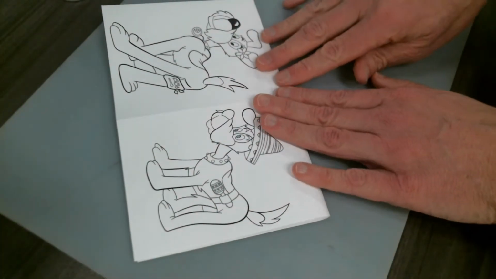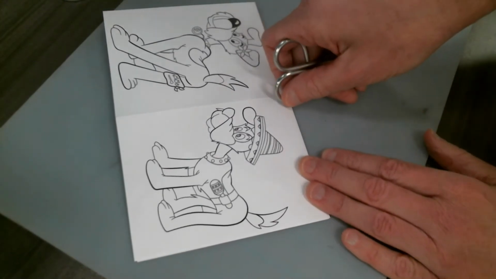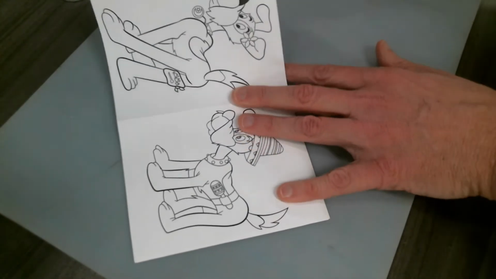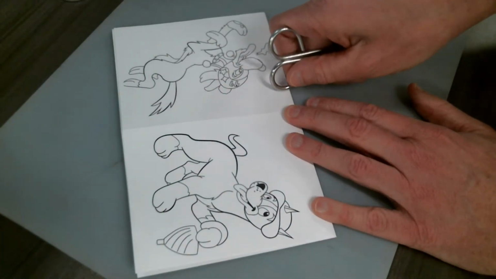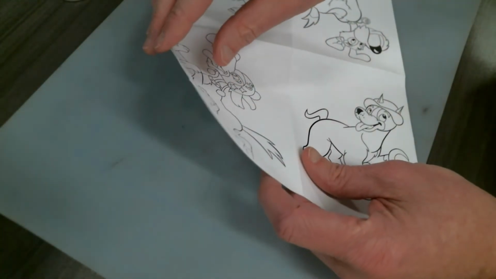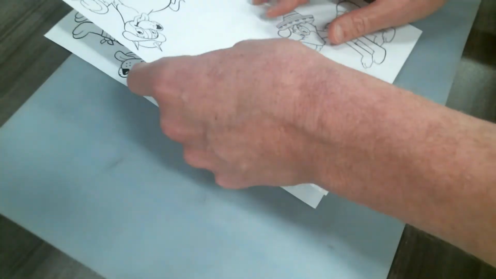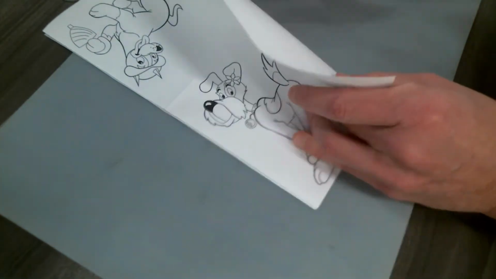Many ways to do the origami. This is a nice illustration. Nice execution of all the drawing. So now, open this up like so. And this is the part where the W comes into play.